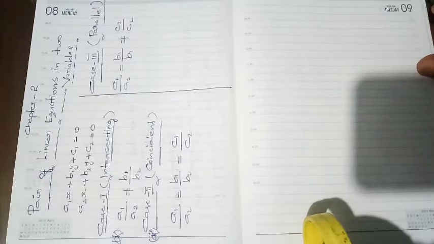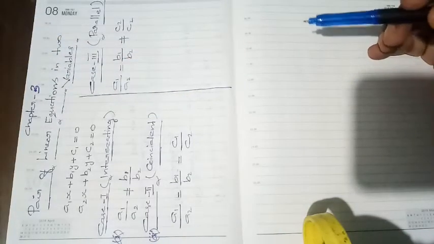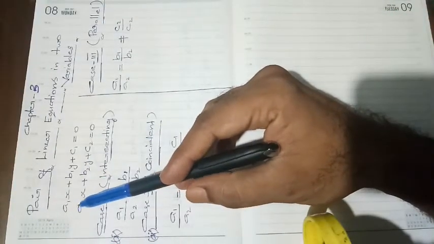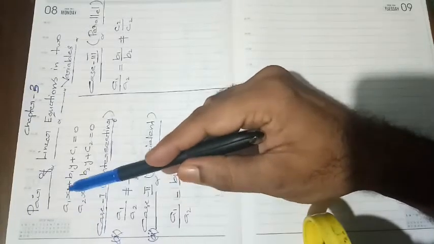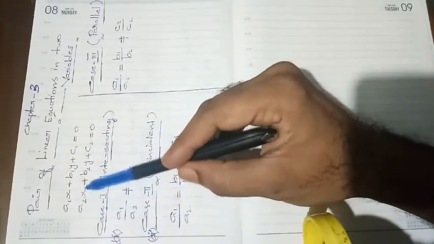Dear students, through the last class we discussed the graphical method in the third chapter, pair of linear equations in two variables. Okay, and also we discussed the general form of a pair of linear equations as a1x plus b1y plus c1 equal to 0 and a2x plus b2y plus c2 equal to 0.